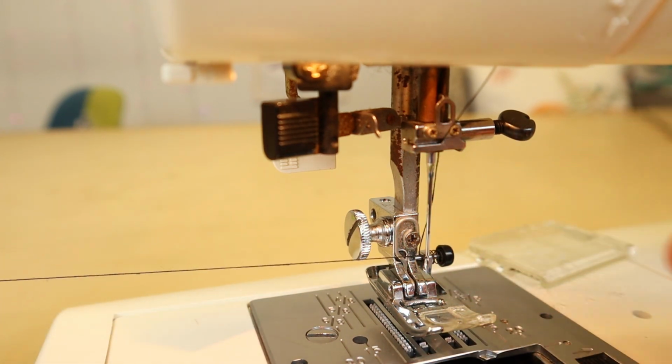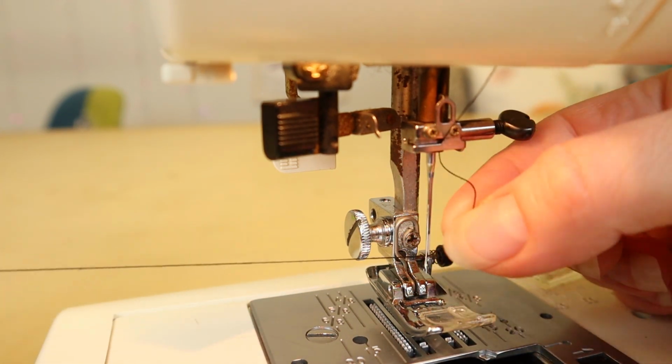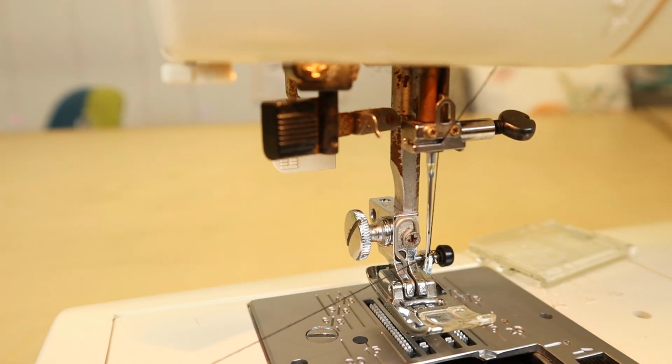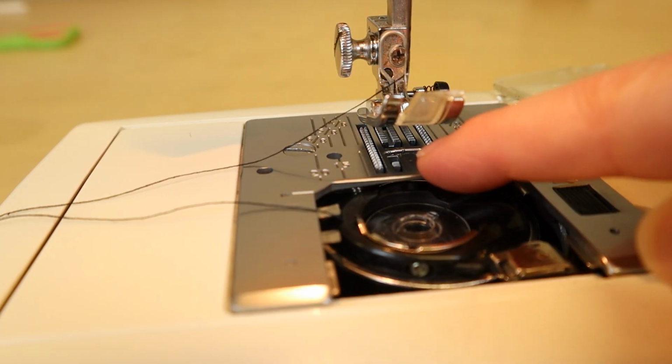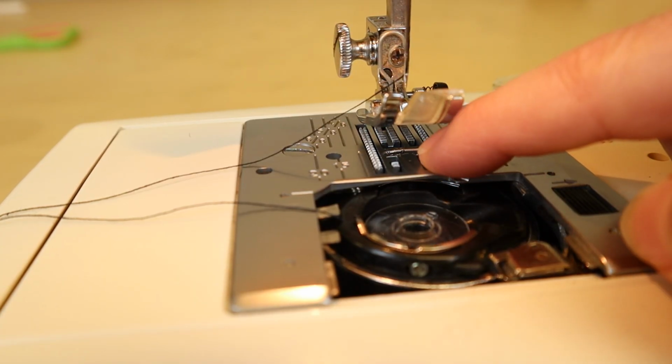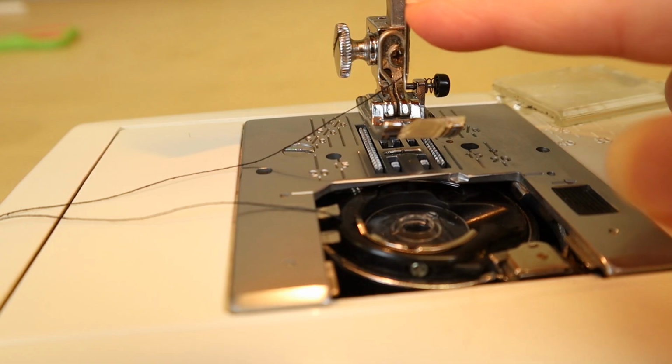Like that. Make sure it doesn't get twisted. Okay, so now we have to do one final step. We need to get this bobbin thread to come up through that oval hole on the metal throat plate there, and we're going to use the needle to get it.